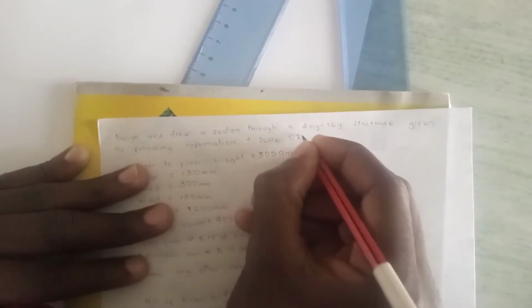Let's say the scale is 1:25. This basically means that for every 1 millimeter on the paper, it's going to be 25 millimeters on the ground.